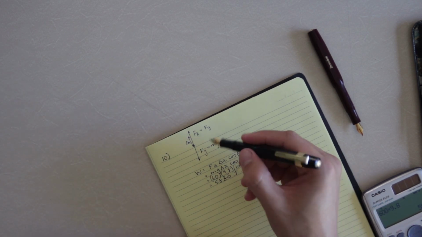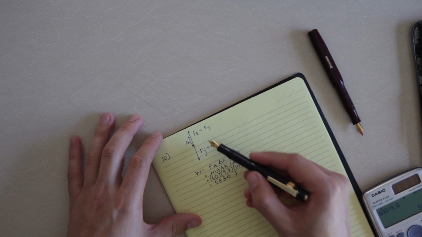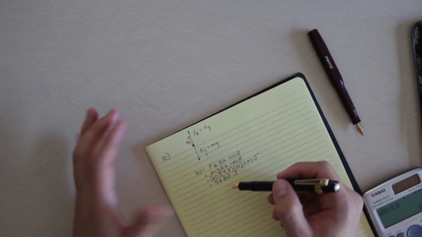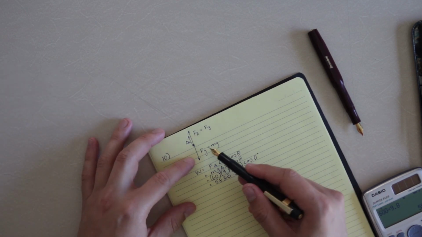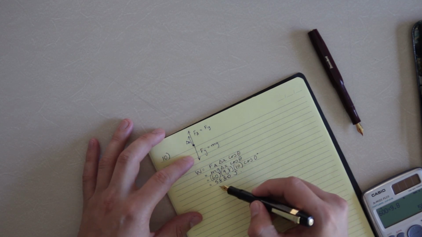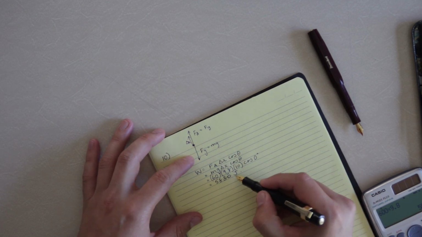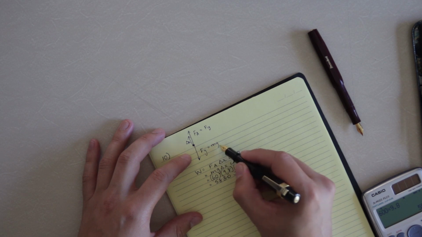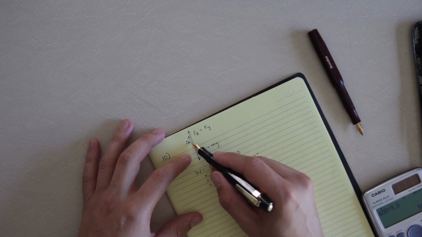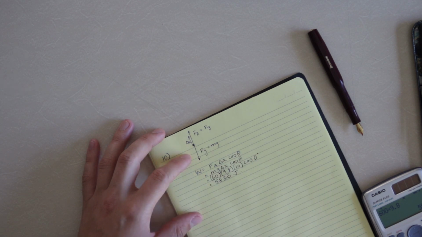Now, it wasn't asked in the question, but we could similarly be asked what is the work done by the force of gravity. Well, we would just make that a negative 5,880 because the magnitude of the force of gravity is the same, of course, but it's at an angle of 180 degrees to my displacement.